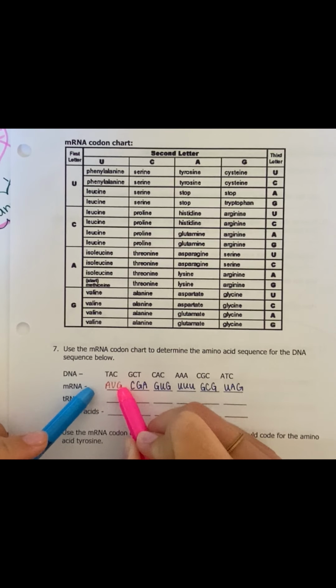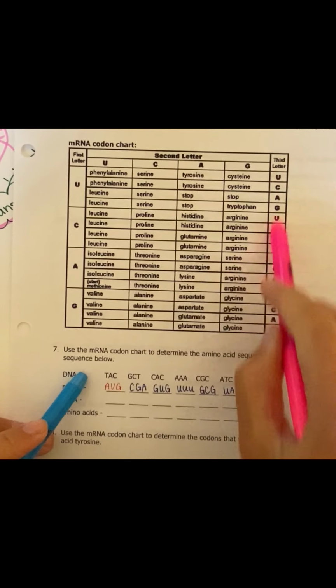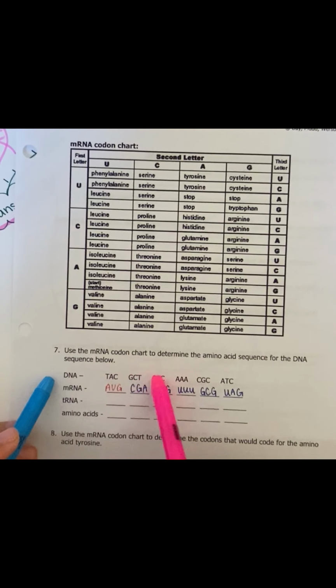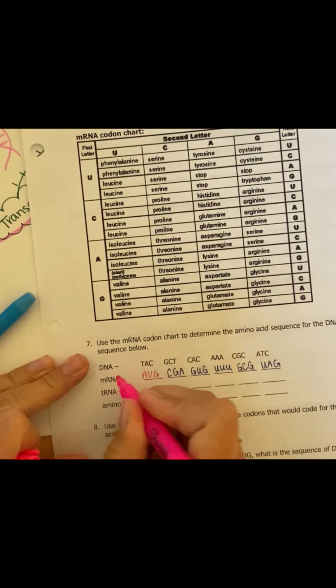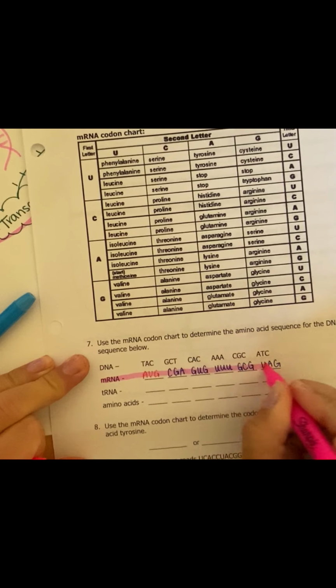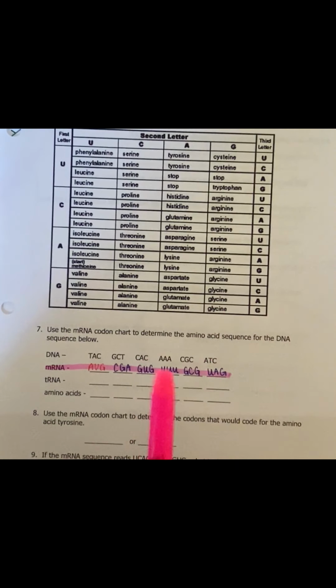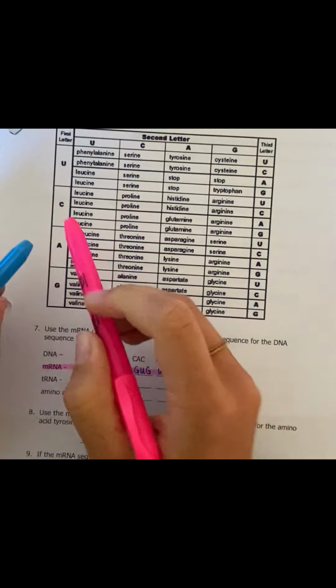AUG. Notice that none of the letters on the outside of our codon chart are T's, meaning that you should never, ever, ever use the DNA strand. You should only be looking at the mRNA strand. So I'm going to highlight that in pink. This is the one that you should be looking at. So the very first one we said was AUG.